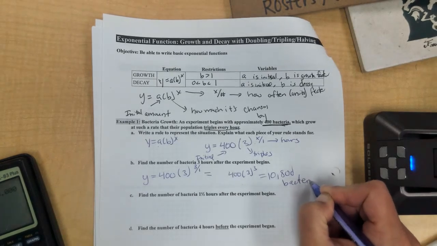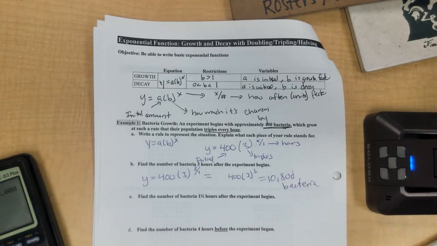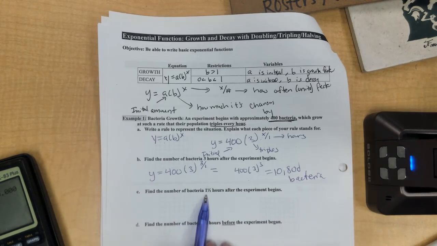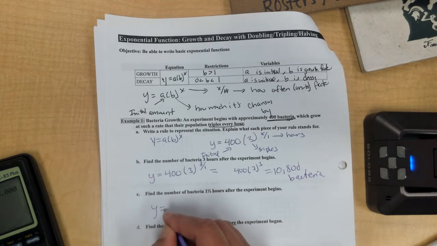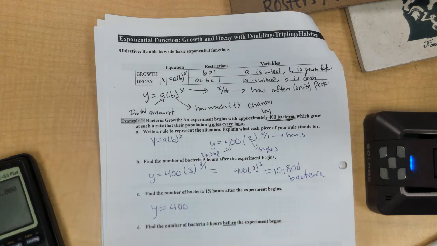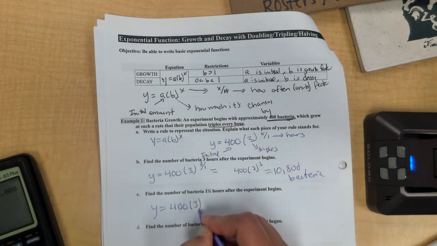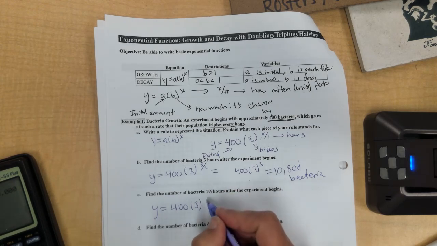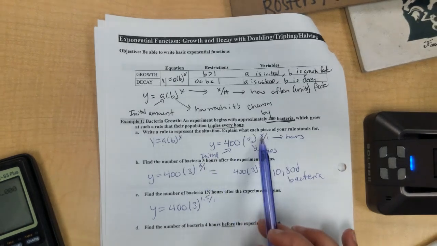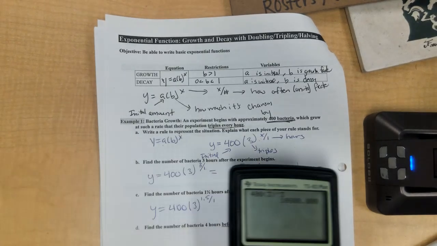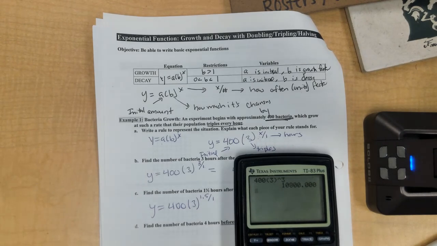That's how much bacteria would happen if it triples every 3 hours. Okay, find the number of bacteria an hour and a half after the experiment begins. So again, my initial value is 400. It triples every 3 hours, and the time now is 1.5. So 1.5 divided by 3. Again, this is the x, this unknown. We're just filling in the hours they give us. So I can type that in.